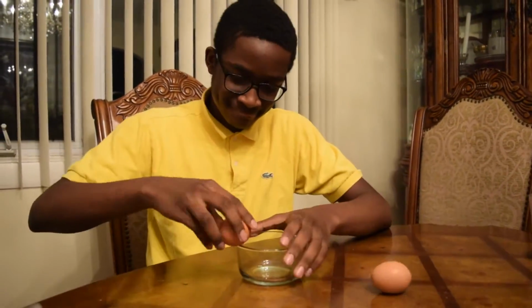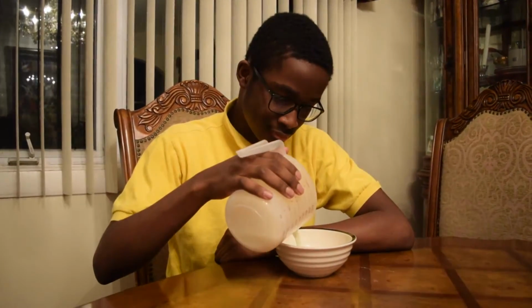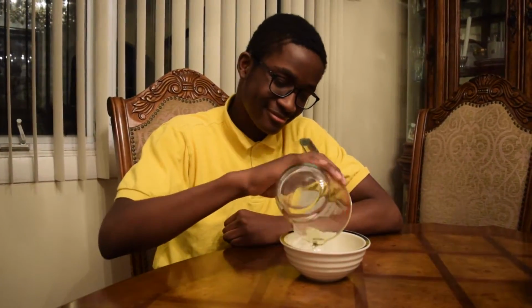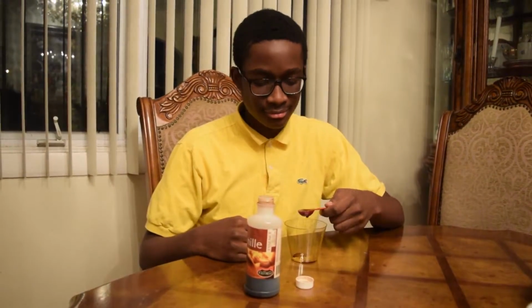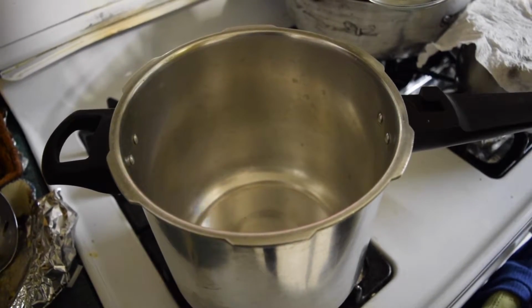2 eggs. 1 cup of milk. 1/2 cup of vegetable oil. 2 teaspoons of vanilla extract. And 1 cup of boiling water.